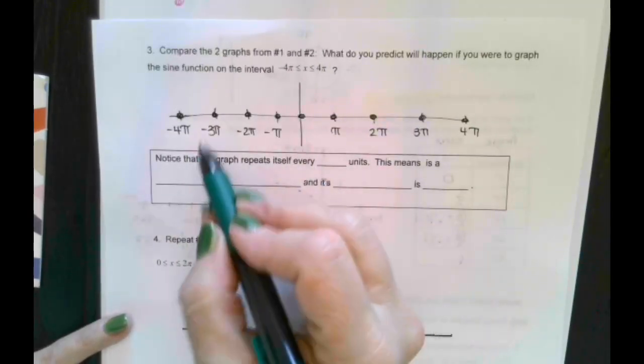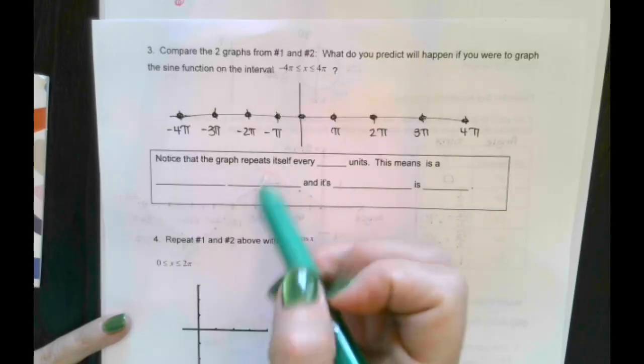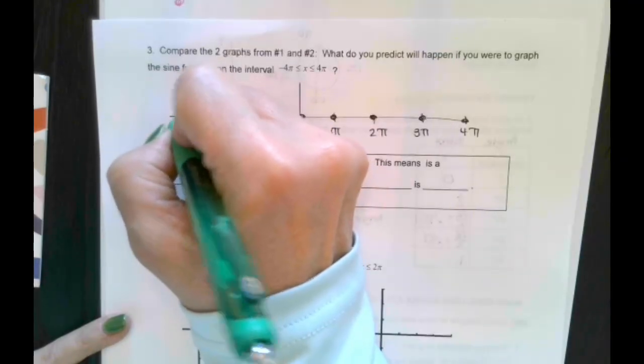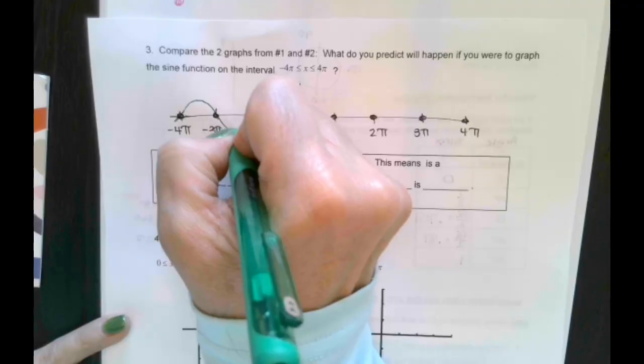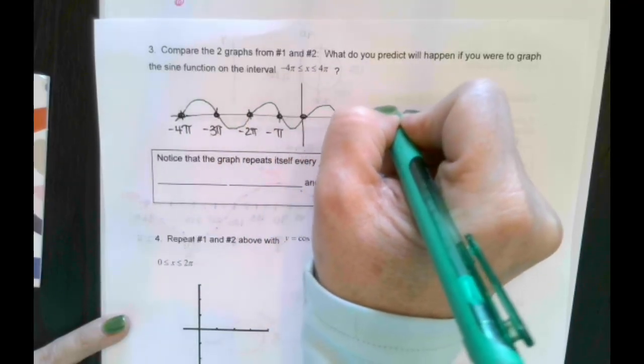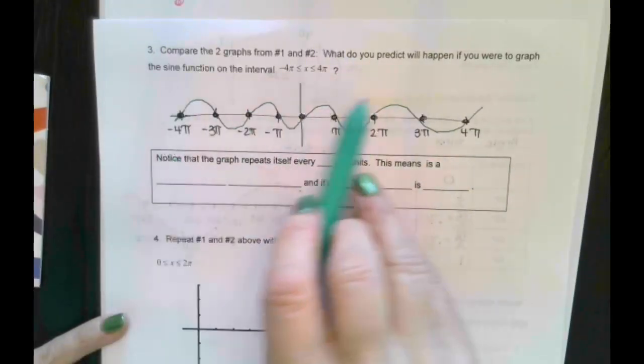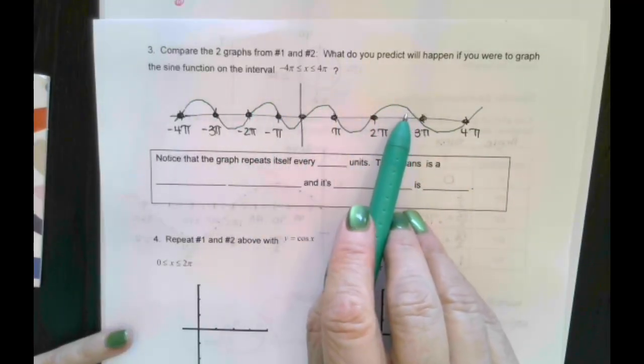My scale is definitely wonky here. It does not look good. But what happens is every pi I have a 0, and I know my graph is going to go up to 1 and then down to 1 and then up to 1 and down to 1. And this cycle is just going to continue indefinitely. If my scale was right, this would all be spaced right. So don't look at that.